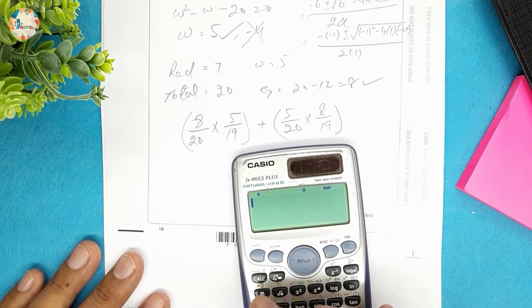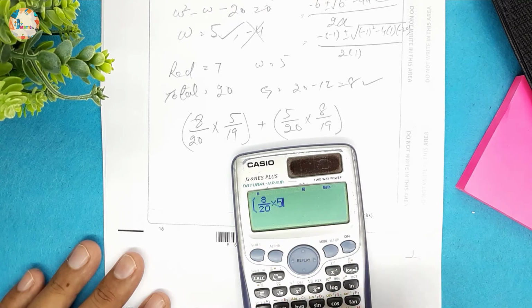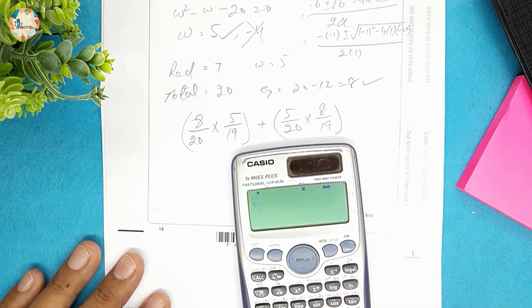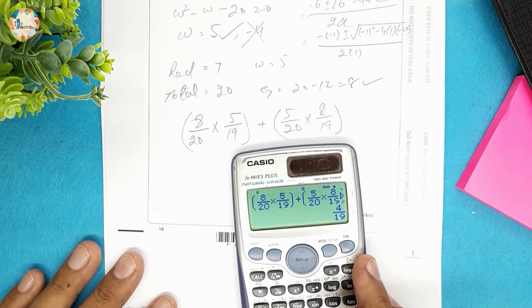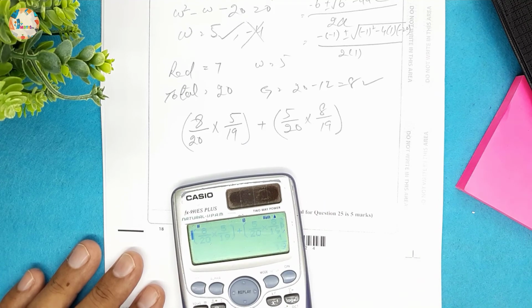And for adding these two probabilities we can write 8 over 20 multiplied by 5 over 19, plus 5 divided by 20 into 8 divided by 19, and this will result in 4 over 19. Basically this is the simplified version.